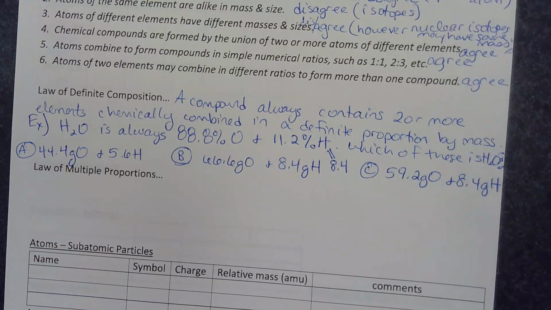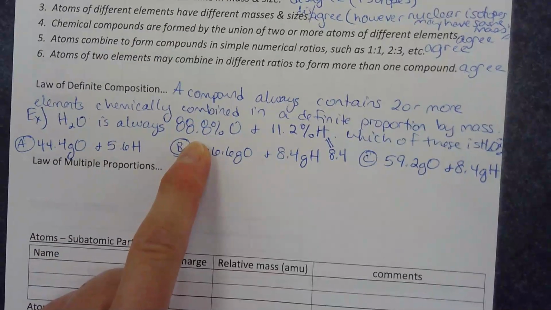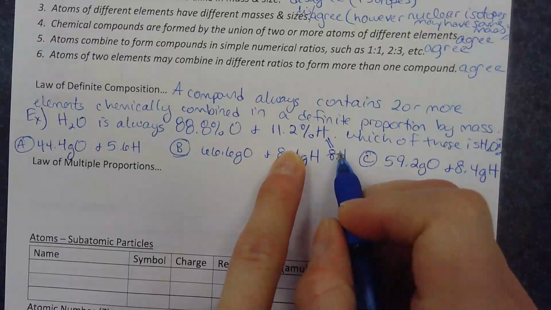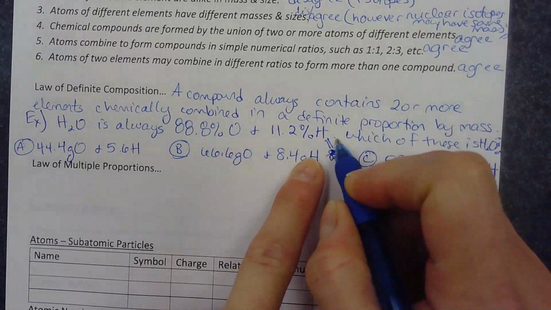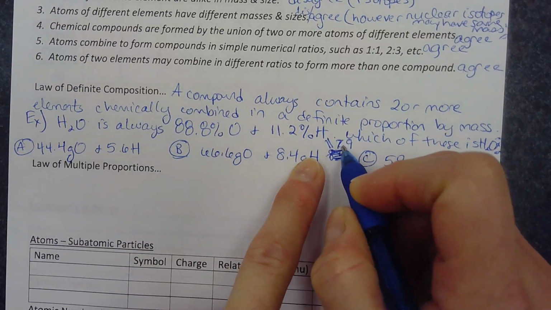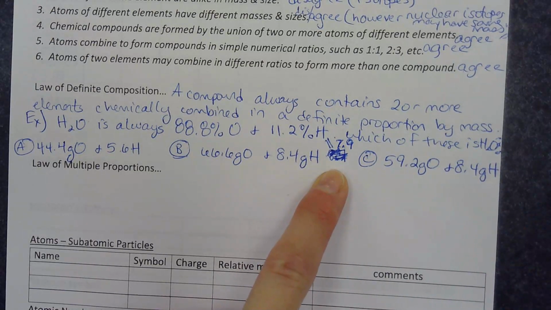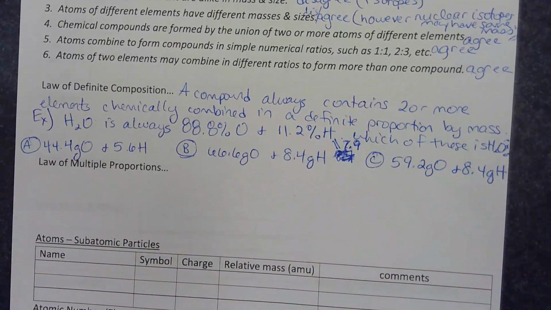Yes? Okay, what are we doing wrong? Because whenever we divided that, we got 7.9. I don't have a calculator. Do 88.8 divided by 11.2. Yeah, it's 7.9. Okay. So 7.9. Everybody get 7.9? Okay. So now see which one of these are 7.9. So run through all of those and see which ones of these are 7.9.